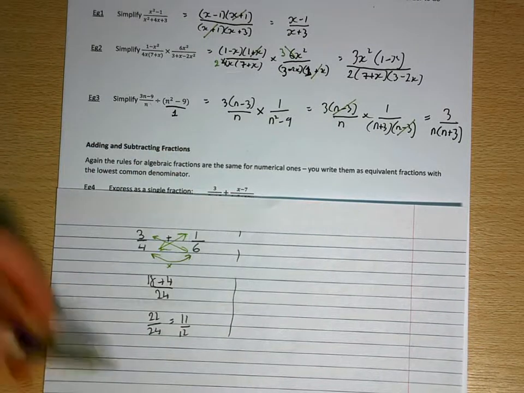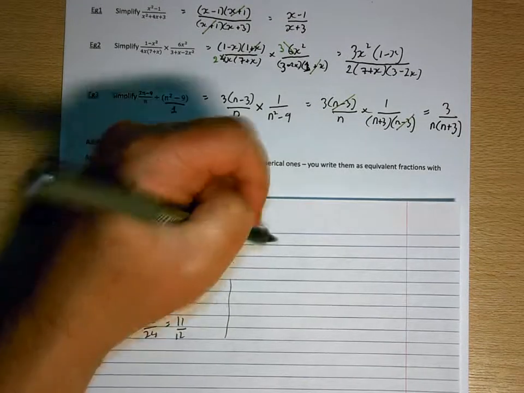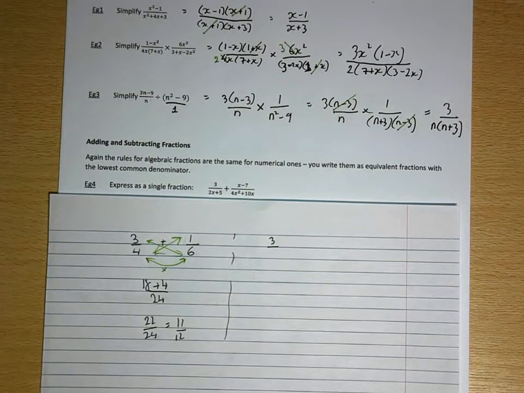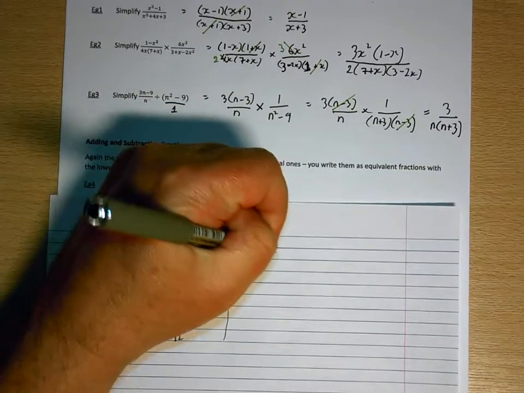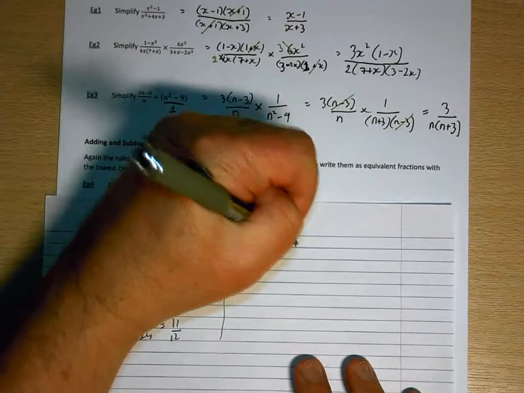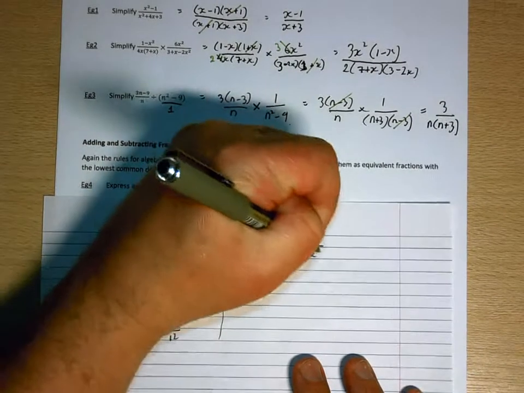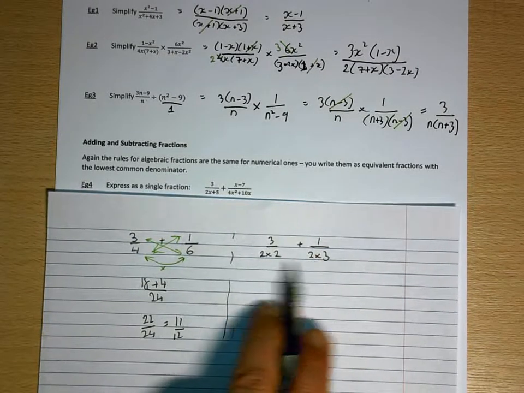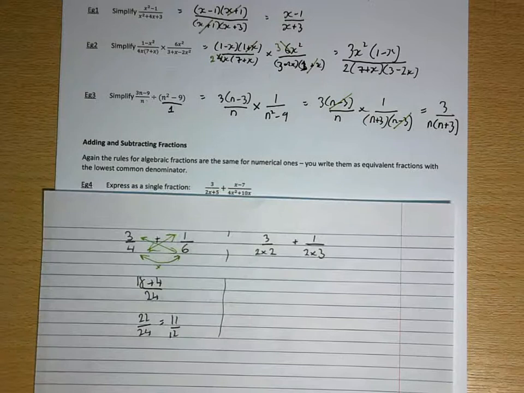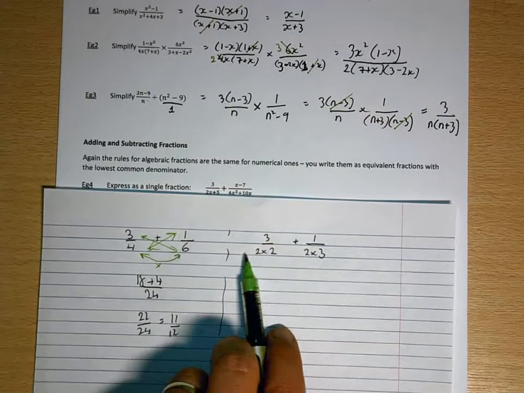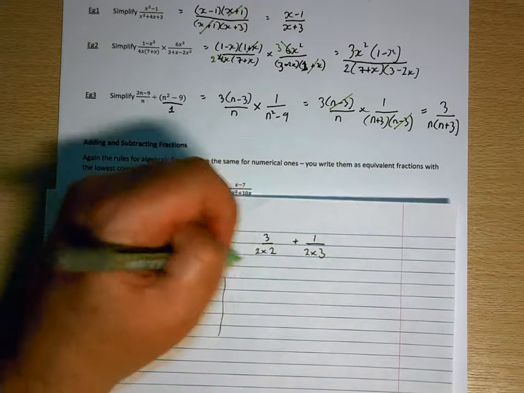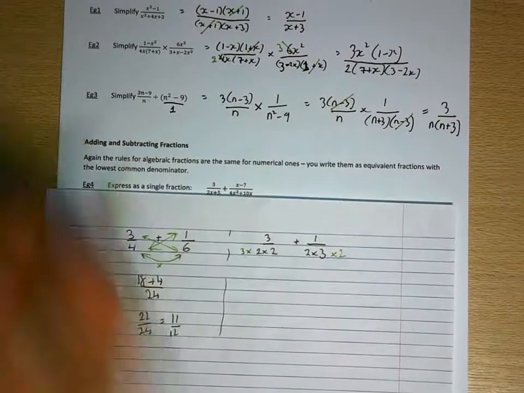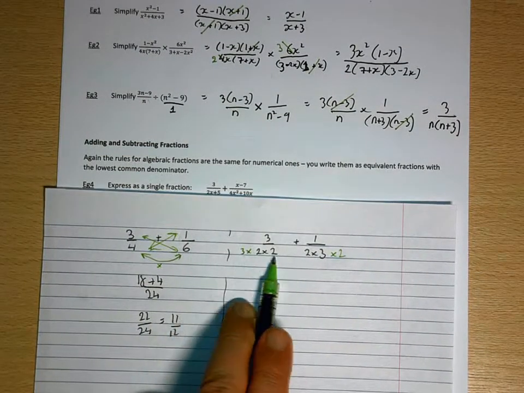Another way of looking at it, which is more helpful when it comes to algebraic fractions, is to break these down into their products of prime factors. So this one is 2 times 2. This one is 2 times 3. What you're looking to do is make these the same. In order to do that, I have to multiply this one by 3 and this one by 2. Then they're both out of 12.